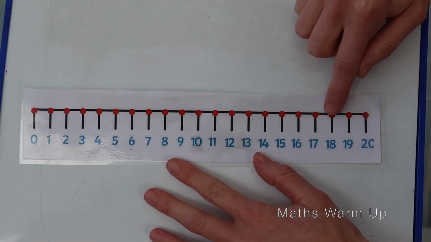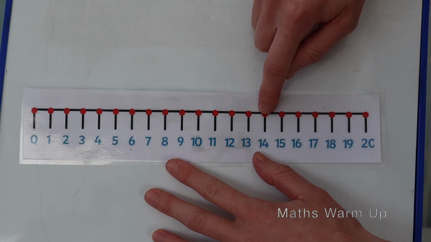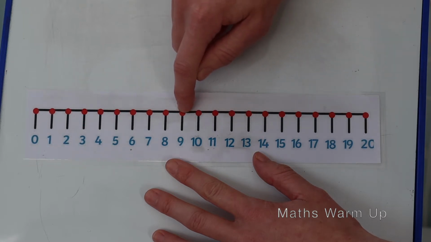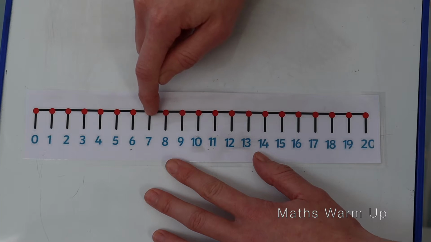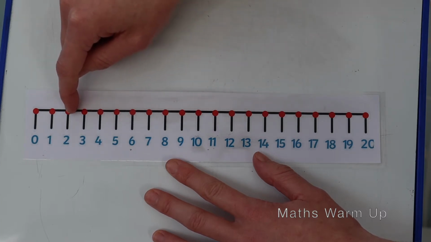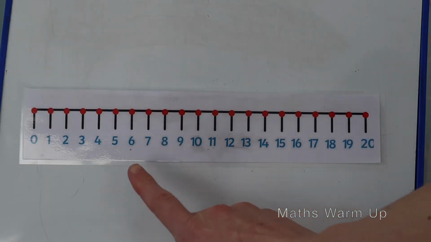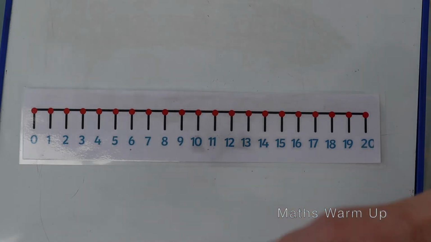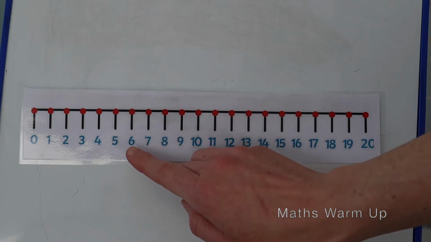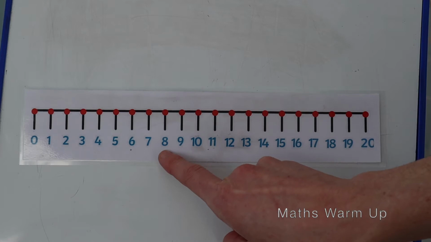20, 19, 18, 17, 16, 15, 14, 13, 12, 11, 10, 9, 8, 7, 6, 5, 4, 3, 2, 1, 0. I'm going to point to a number now and I would like you to tell me one more than that number. Remember, you need to say it in a whole sentence. 1 more than 7 is 8.